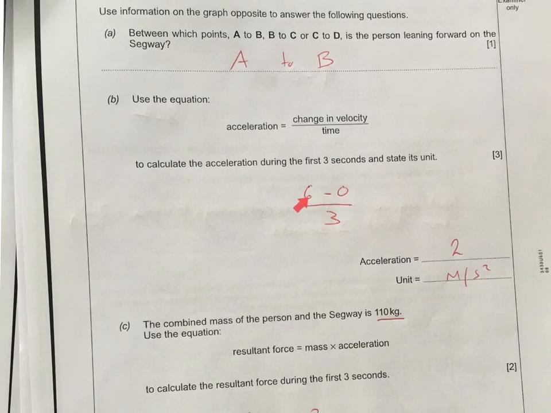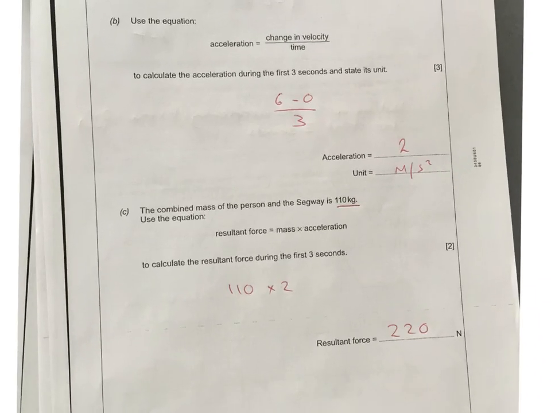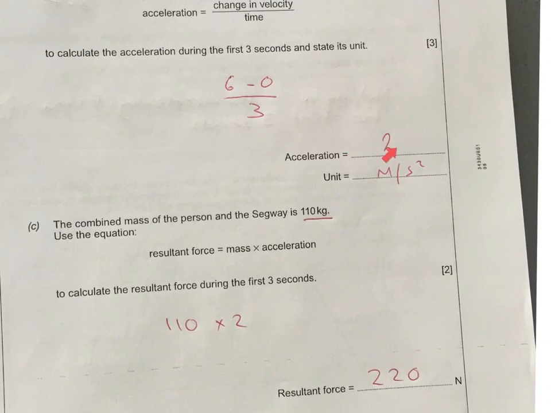And then we're going to get some information from the graph. So I've got 6 here during the first 3 seconds. So acceleration is change over time. The time is 3 seconds because it tells me there. What's the change in velocity? Well, when I look at 3 seconds, it's going to be 6 meters per second. That's why I've done that. It comes out, acceleration is 2, and then the unit is meters per second squared, because acceleration. And then we've got a mass there that we can use. Resultant force equals mass times acceleration. So we've got our acceleration, which is 2, and then we've got our mass, which is 110, and that comes out to be 220 newtons. Nearly there.